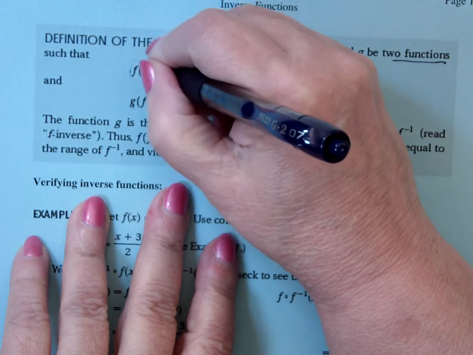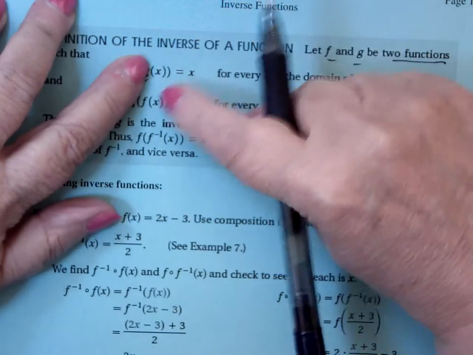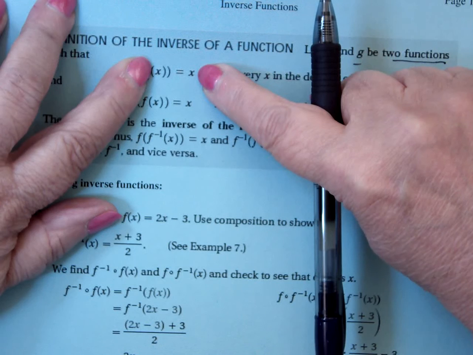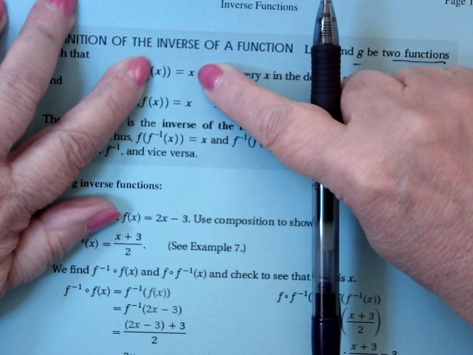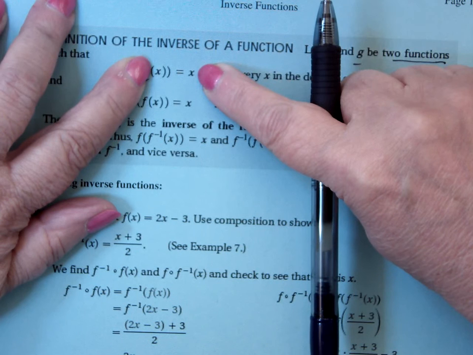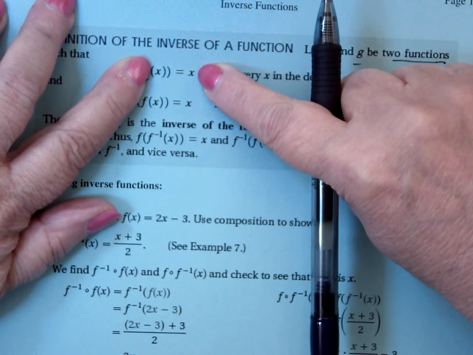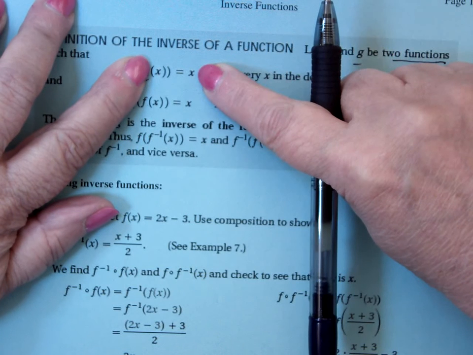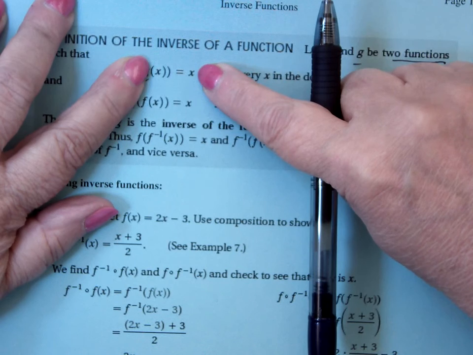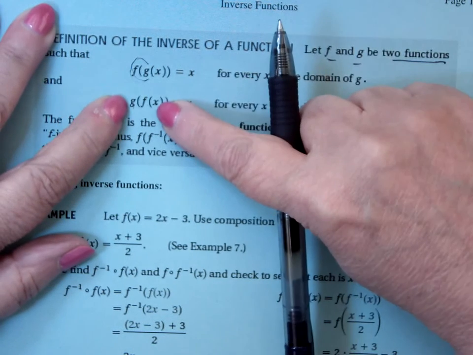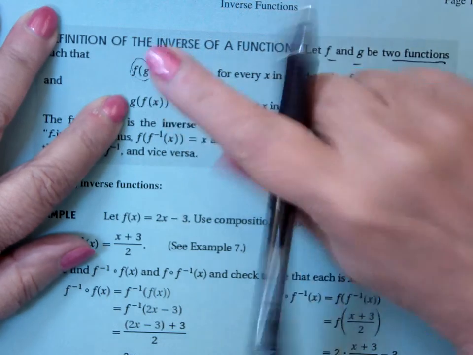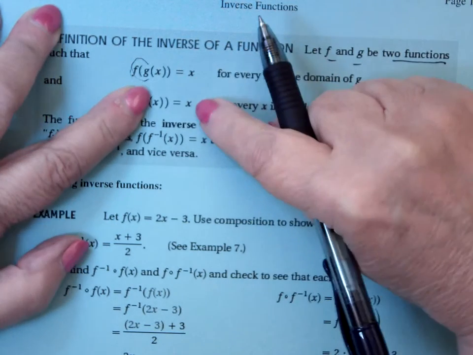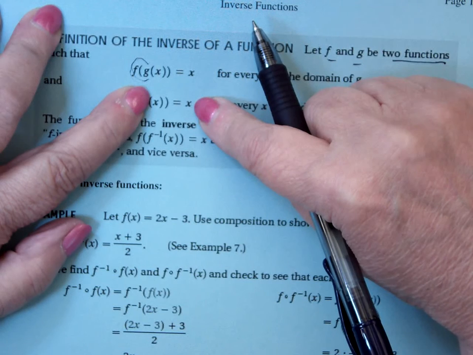That says these two guys get together, form a unit, and you end up where you started out. It's your round trip ticket. It says one takes you from the domain to the range, the other one takes you from the range back to the domain, which means you ended up where you started out. Me to DC, Phoenix to DC, DC to Phoenix. Where did I end up? I ended up where I started out. That's the inverse. That's the inverse of the function. Same thing here. These two guys go together, and I end up where I started out.